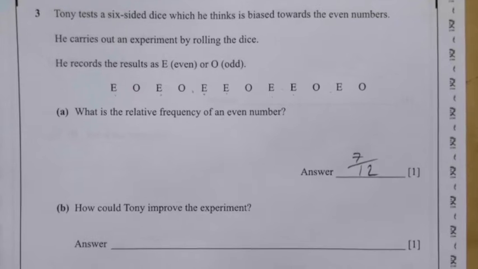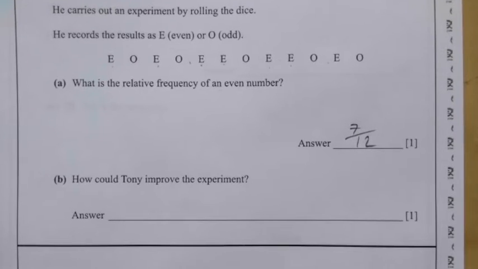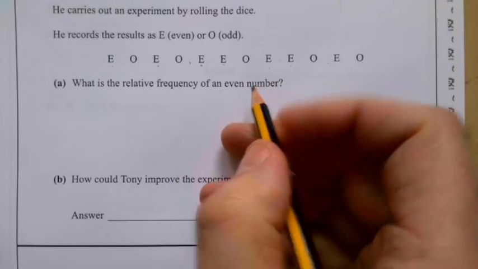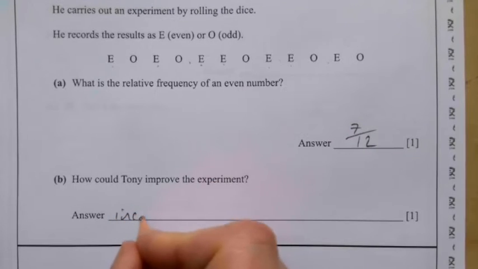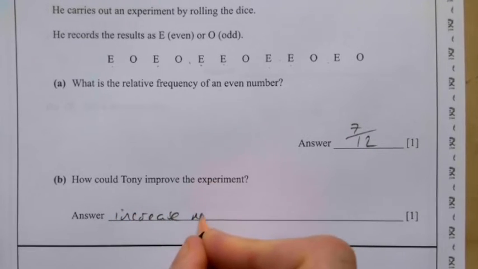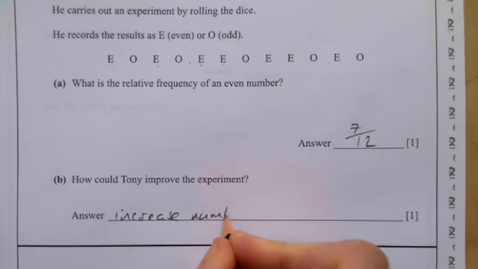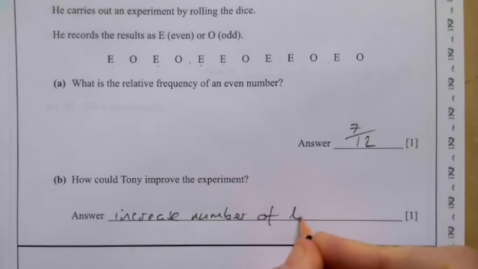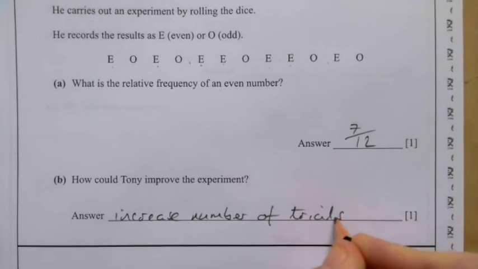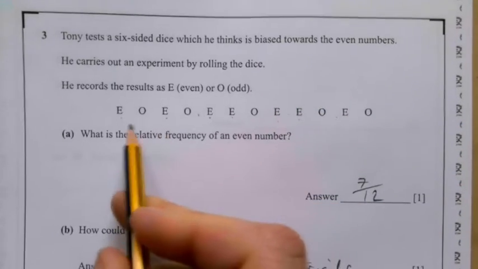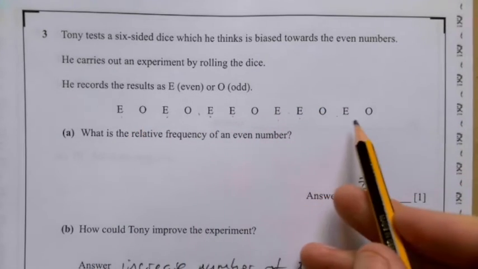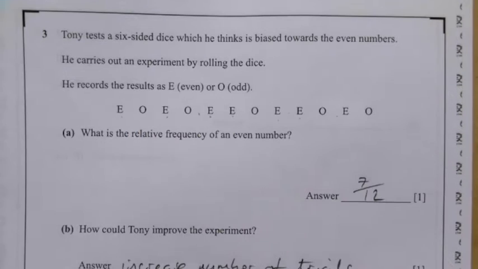Okay. How could Tony improve the experiment? Of course, he would just kind of do more trials. So, increase number of trials. The way this question is, it says he thinks it's biased towards even numbers. It's very hard to tell with just 12 rolls of the dice, so if he does a couple of hundred, then you get a better idea.